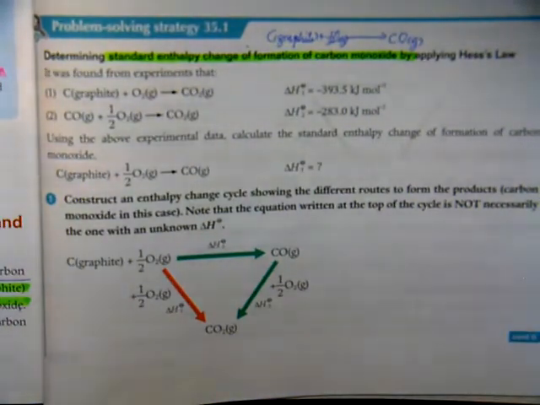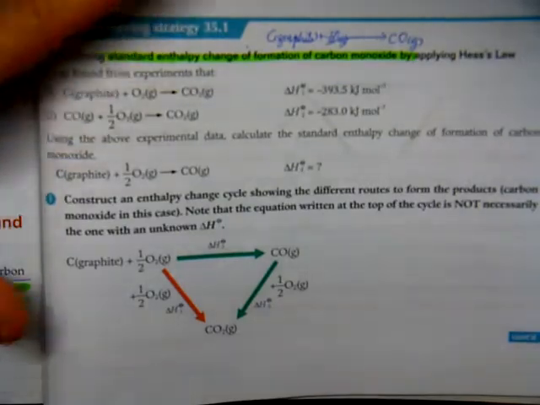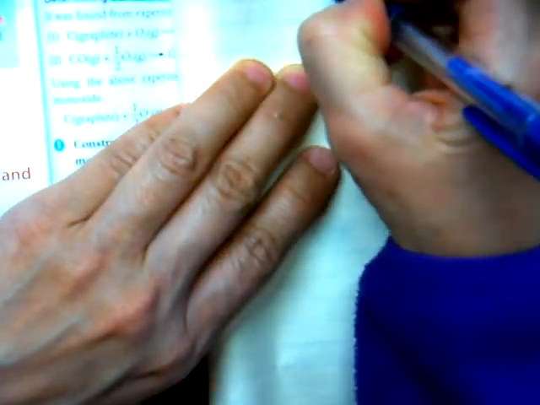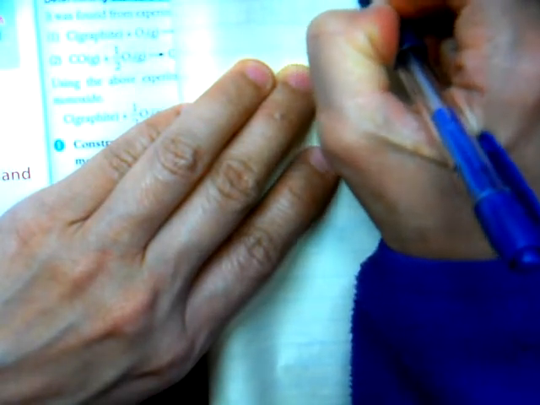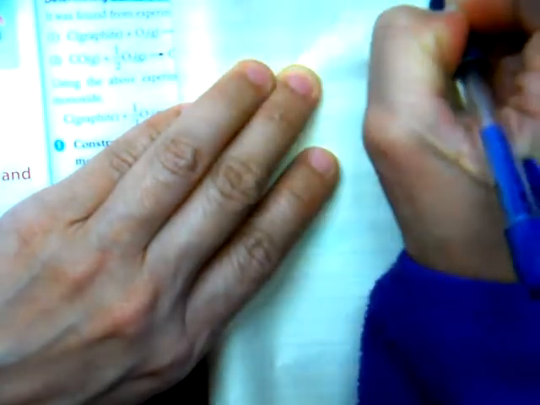Now, there are several ways to solve the problem. I would like to show you this method first. Energy change cycle, because it is very common.